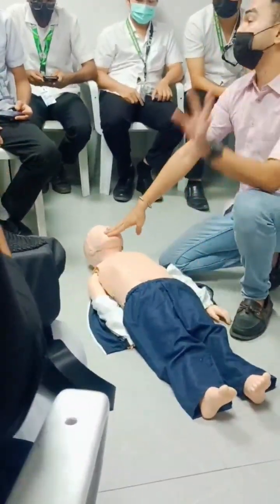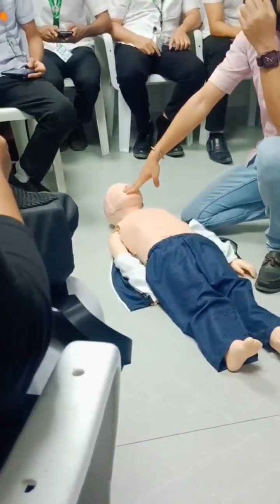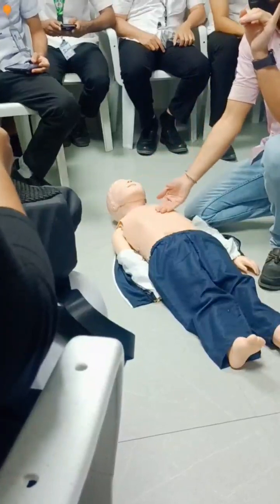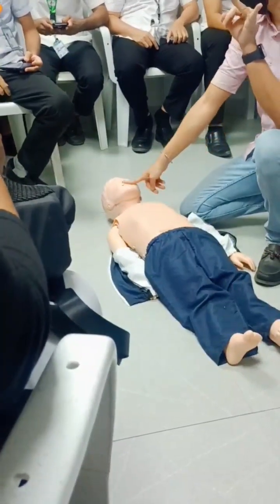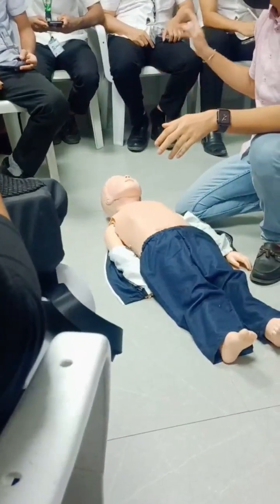When you check for breathing, remember three things: look, listen, and feel. You look for what? Chest rise. You listen for what? Sounds. You feel for air. You do that simultaneously.